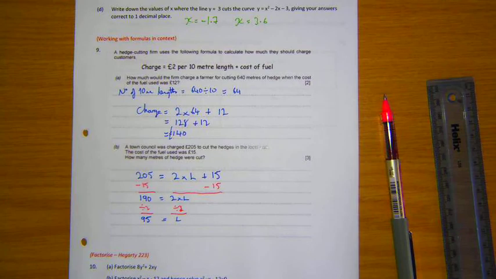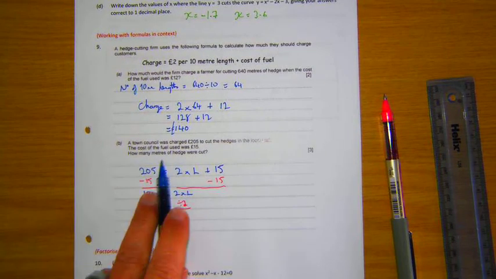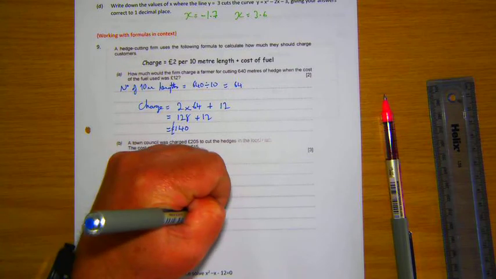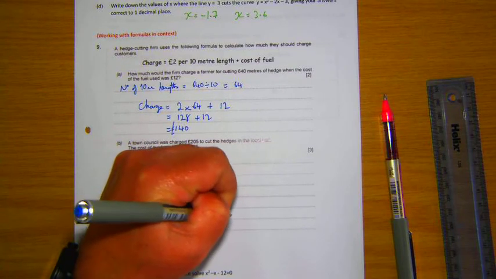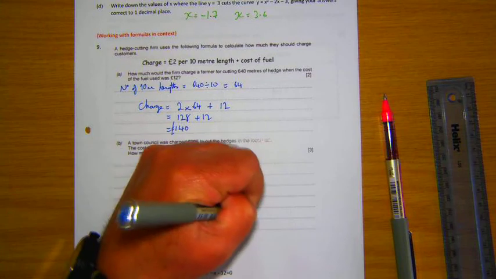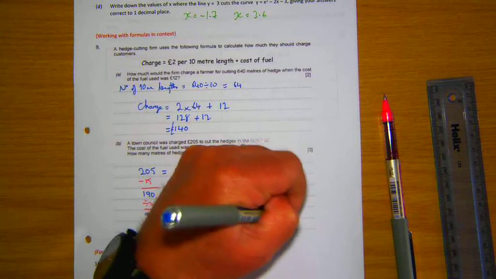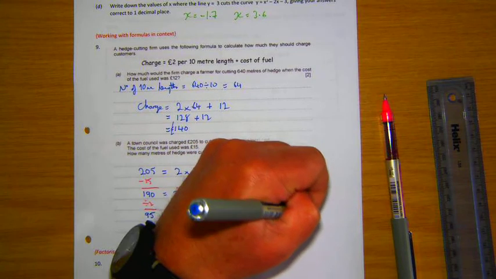So he buys 95 lengths. Does that answer the question? No, because he doesn't want to know how many lengths, he wants to know how many meters. So 95 lengths, 95 times 10 meter lengths will be 950 meters.